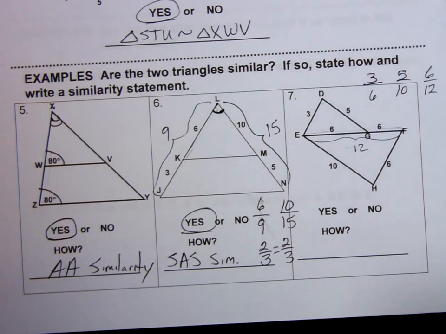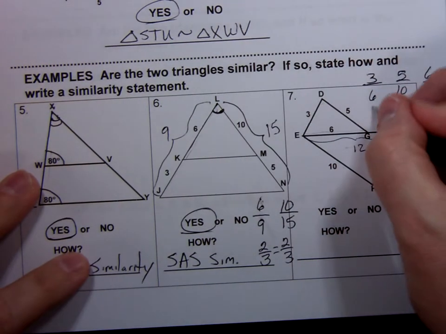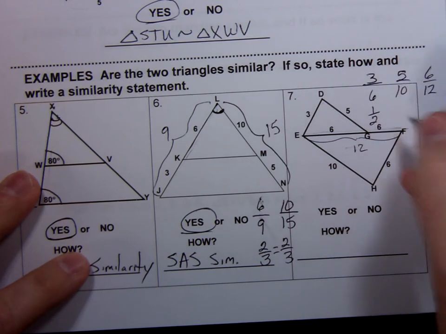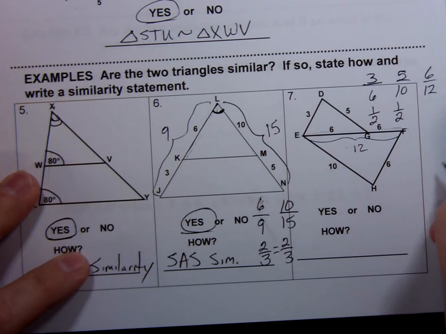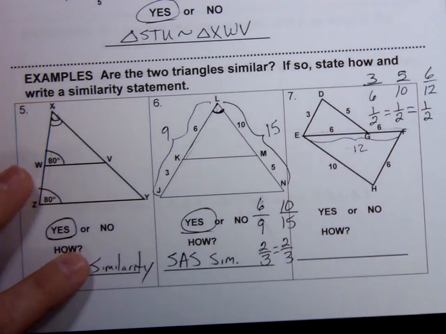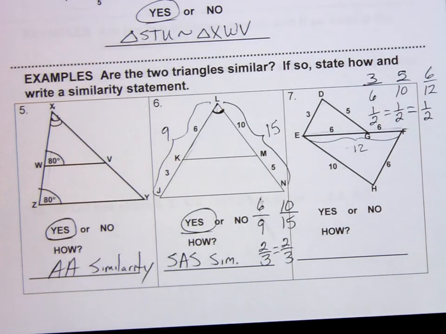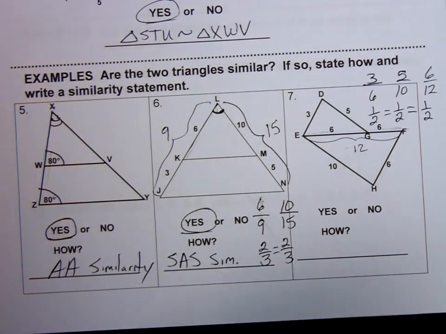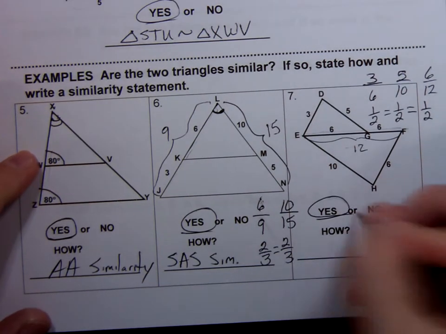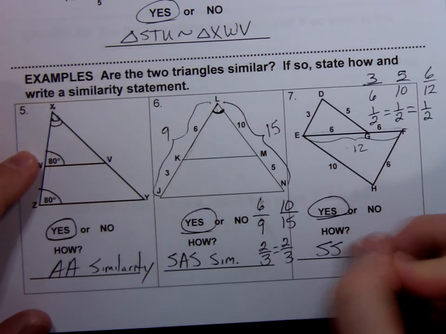So 3 over 6 will reduce to 1/2 because both of those numbers are divisible by 3. 5 and 10 are both divisible by 5, so it also reduces to 1/2. And 6 and 12 are both divisible by 6, so again it reduces to 1/2. So I do have 3 pairs of proportional sides, and so I know the triangles are similar by side, side, side similarity.